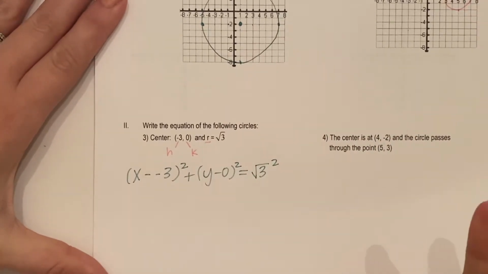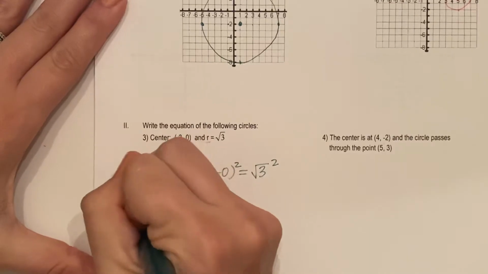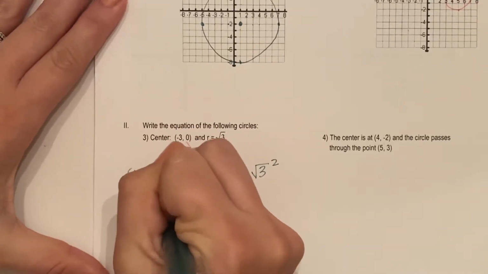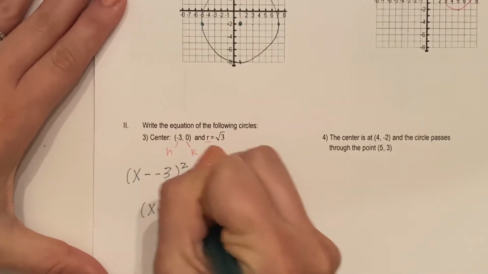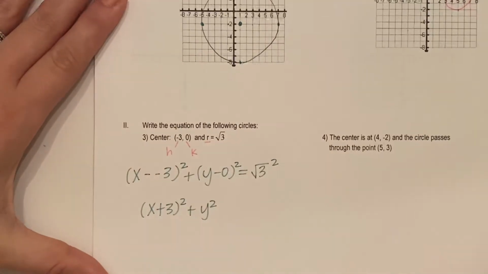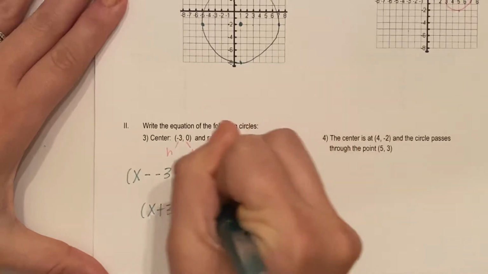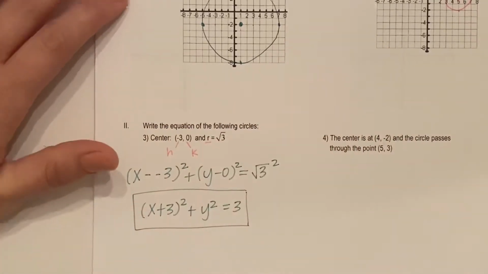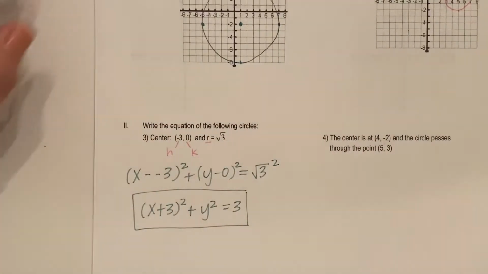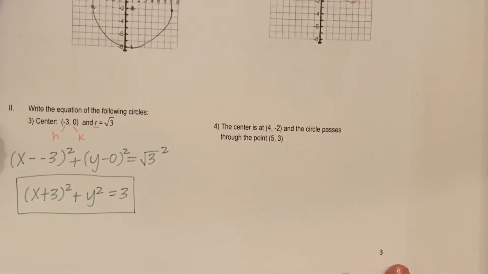And I'll just go through and simplify this. Minus a negative we know is a plus. I don't need that 0, so I also don't need parentheses. And the square and the square root will cancel. Got it. Okay, let's try one that's not so straightforward.